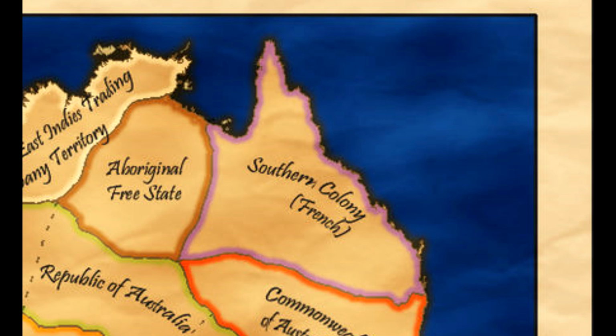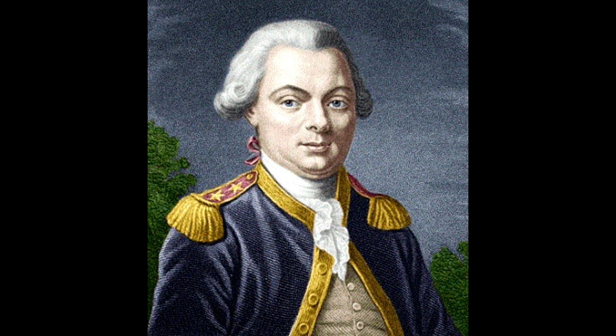The point of divergence comes with the establishment of the Southern Colony, or French Australia. In our timeline, and I'm sorry if I butchered the pronunciation, Jean-François de Galaup, Comte de la Perouse, a French explorer, arrived shortly after the British colonists did. He stayed for a little while before leaving to explore the South Pacific, where he and his crew ultimately disappeared.